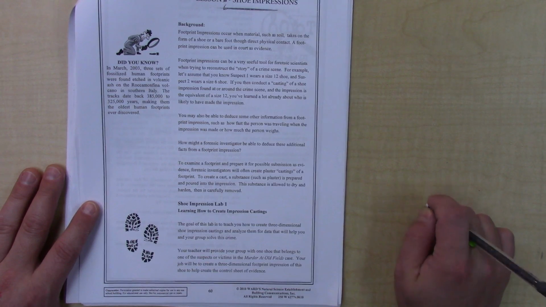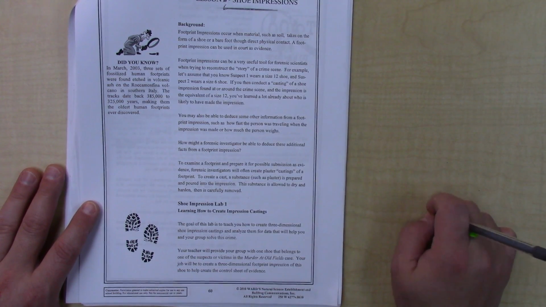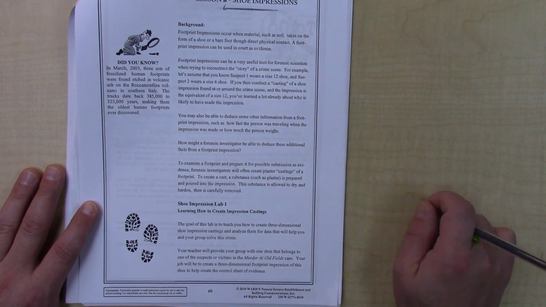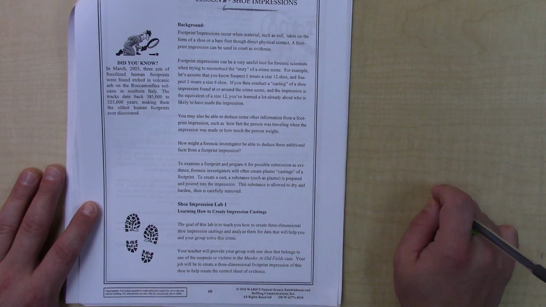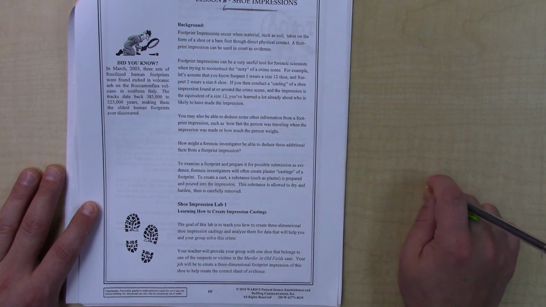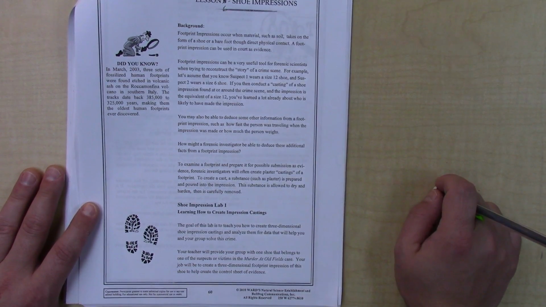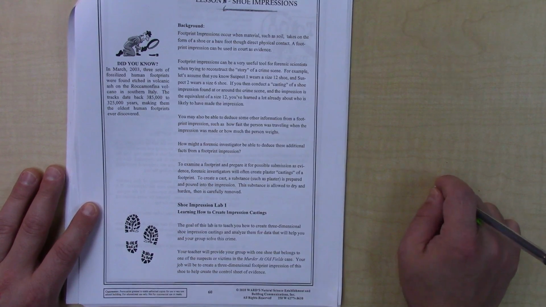For example, let's assume that you know suspect 1 wears a size 12 shoe and suspect 2 wears a size 6 shoe. If you then conduct a casting of a shoe impression found around the crime scene, and it's equivalent to a size 12, you've learned a lot about who's likely to have made that impression. You may also be able to deduce other information from a footprint impression, such as how fast the person was traveling when the impression was made, or how much the person weighs. How might a forensic investigator be able to deduce these additional facts from the footprint impression?